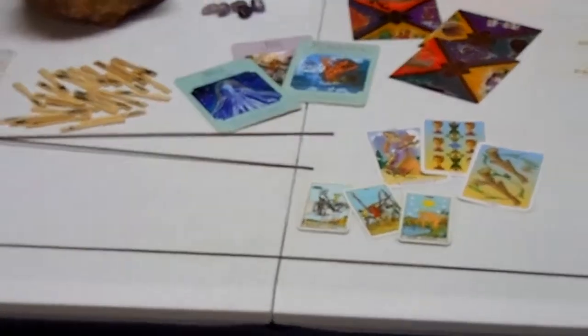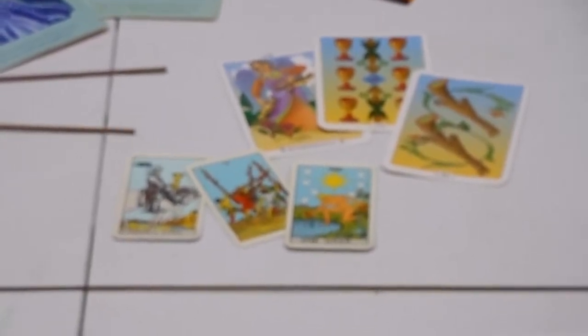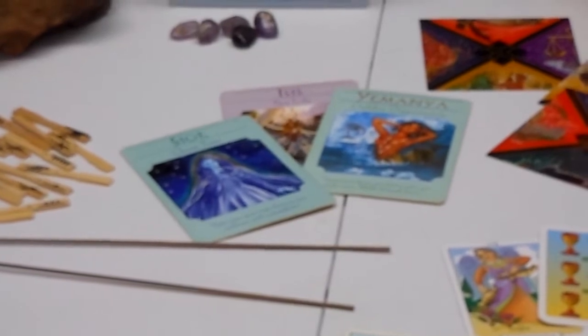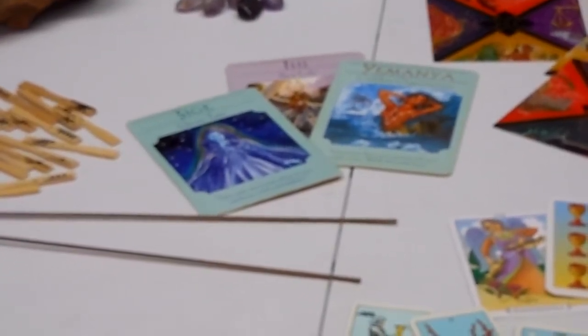Come back in again here. So we have several sets of cards here. The bottom set is a standard Rider-Waite tarot deck. Sorry, it's so blurry. Above it is another tarot deck that's based on the Rider-Waite, so it's similar iconography and coloring, but it has its differences. This deck here is known as the Goddess Oracle deck.